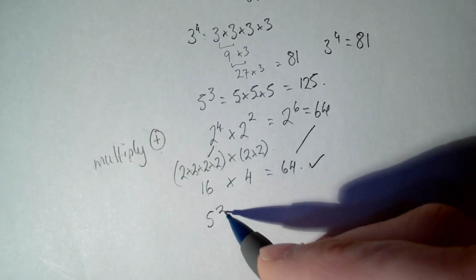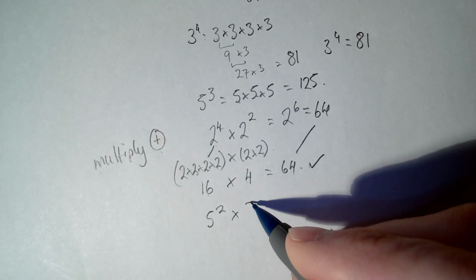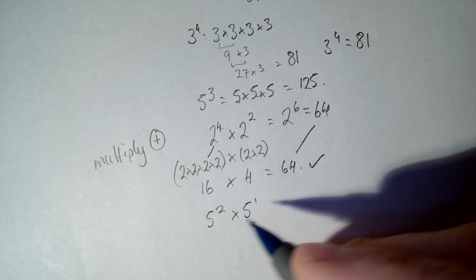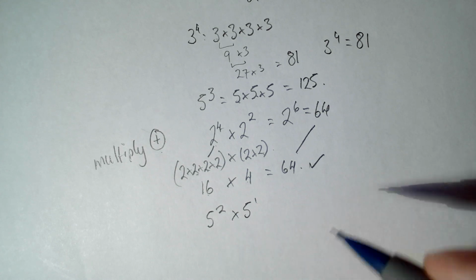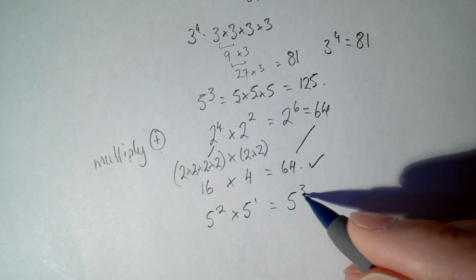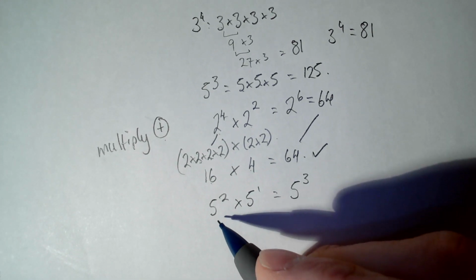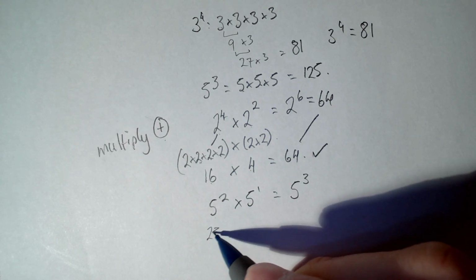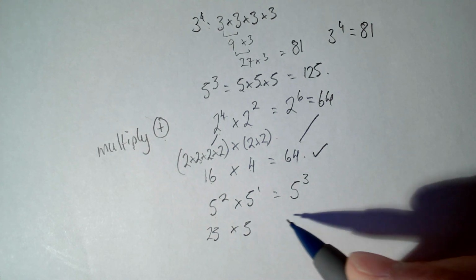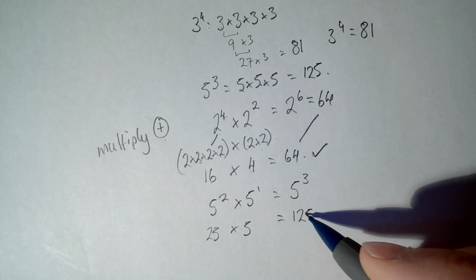If we look at another example and we try 5 to the power of 2 multiplied by 5 to the power of 1, well, in this case, we're going to add the indices because the base is the same, and we get 5 to the power of 3. And we can check that. 5 to the power of 2 is 5 times 5 is 25. Times 5 is, as we said earlier, 125.